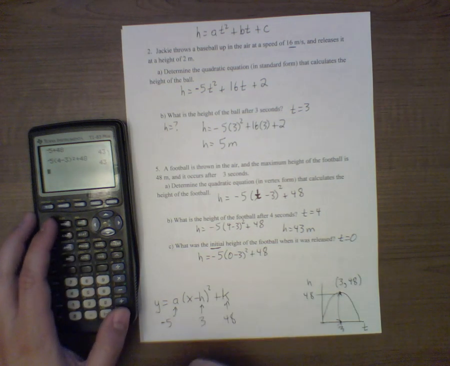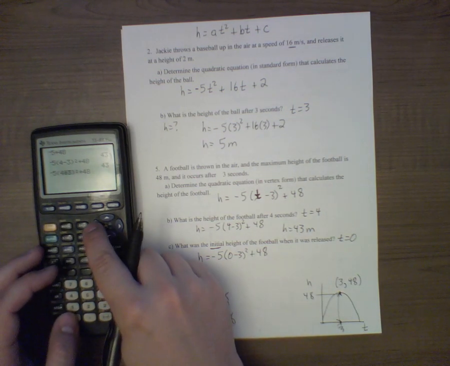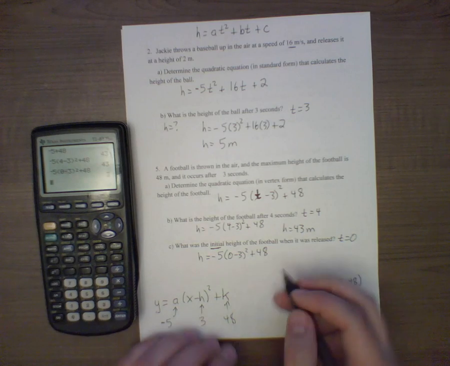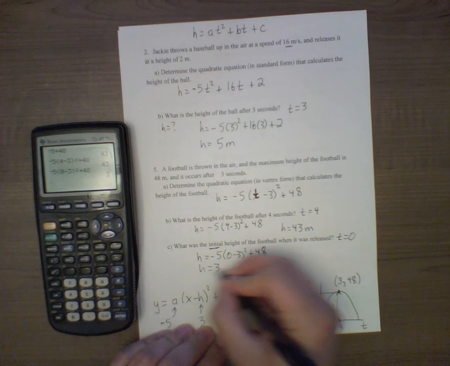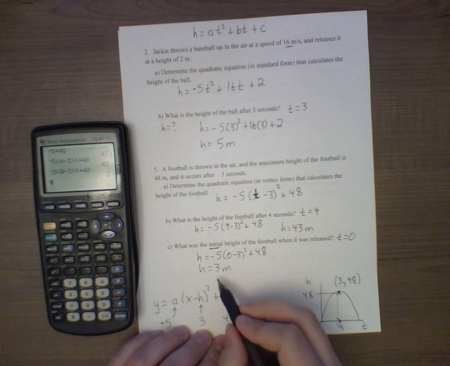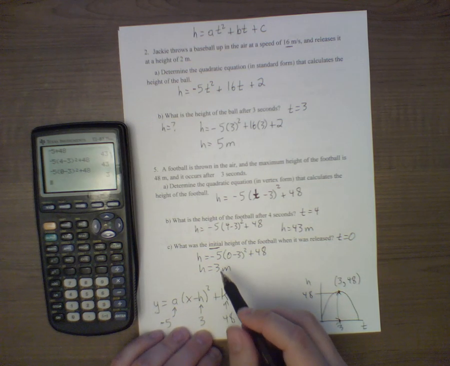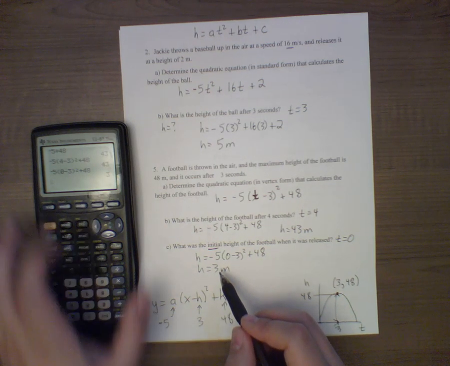Once again, we can do this all in our calculator. You can simplify a little bit, or you can just type it in like you see on the page. And 3. Therefore, the initial height of the football, or the height of the football when it was released, was 3 meters.